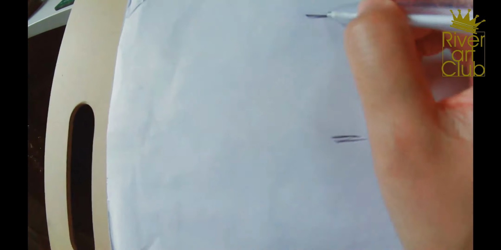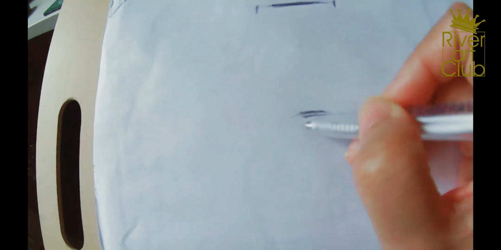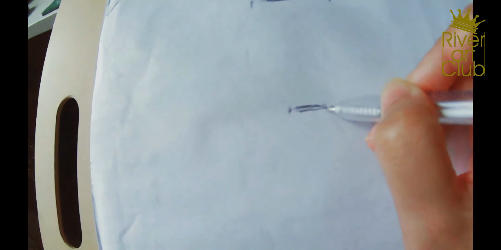First of all, every time we draw something, we need to make sure of the outline of the object. Normally, we can make sure of the height and width. Here is the widest place, and here is the narrowest.